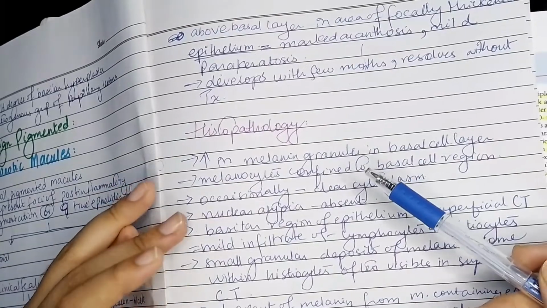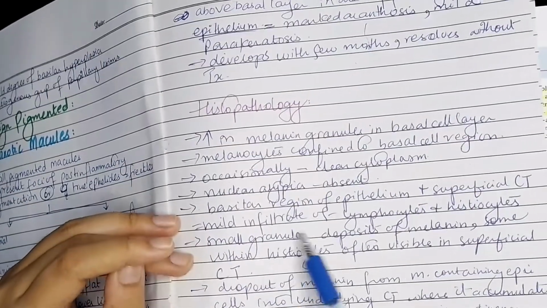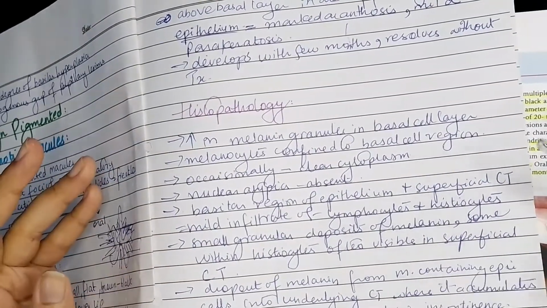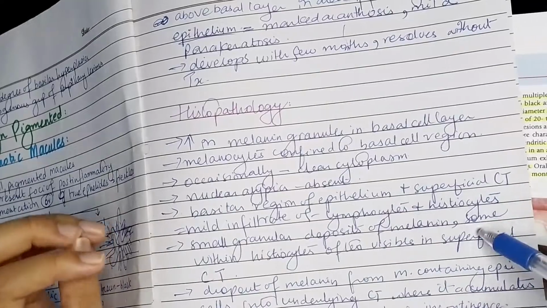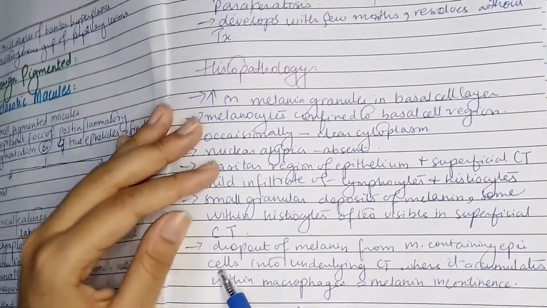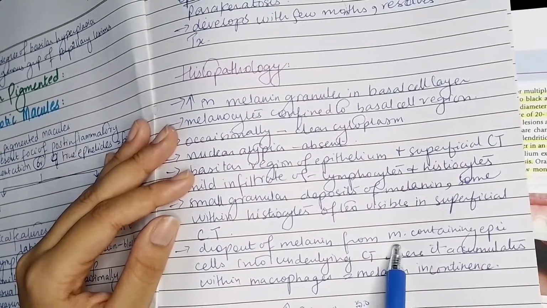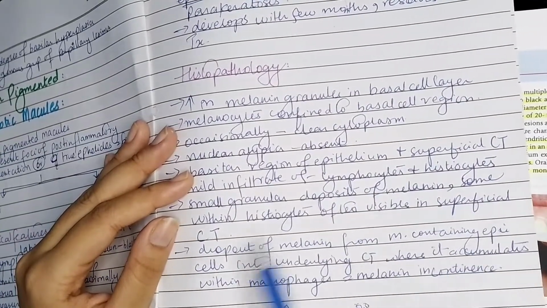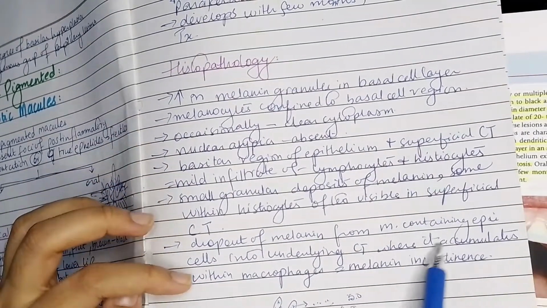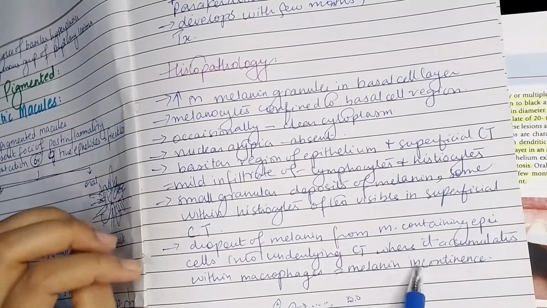Post-inflammation, this happens after inflammation, right? Small granular deposits of melanin will be found because, as I told you, of the melanocytes, some within the histiocytes and often visible in the superficial connective tissue. The dropout of melanin from the melanin-containing epithelial cells into the underlying connective tissue, where it accumulates within the macrophages, is called melanin incontinence.